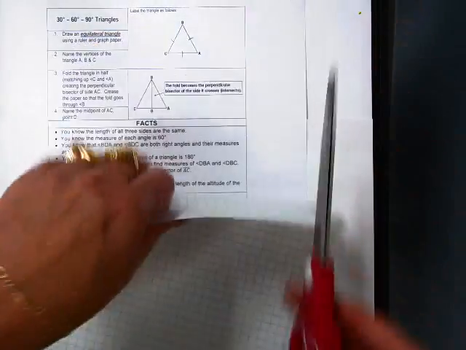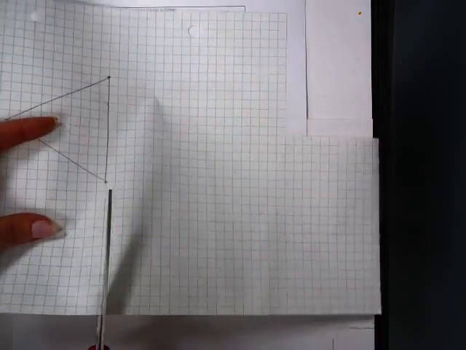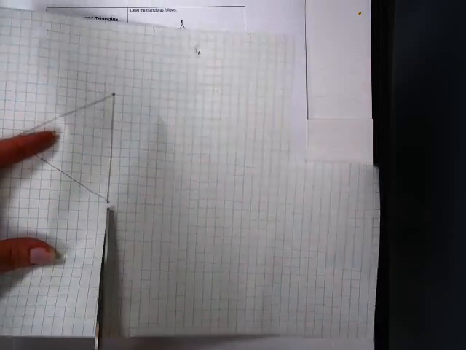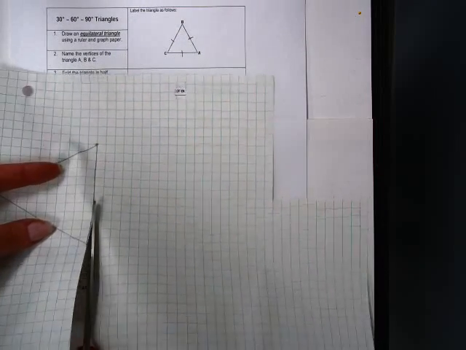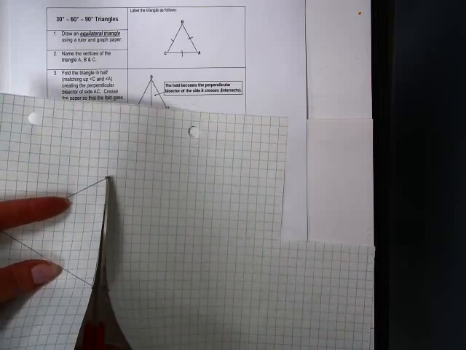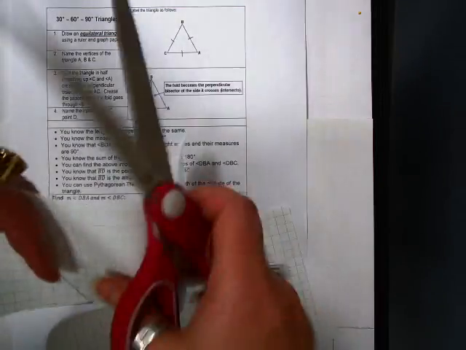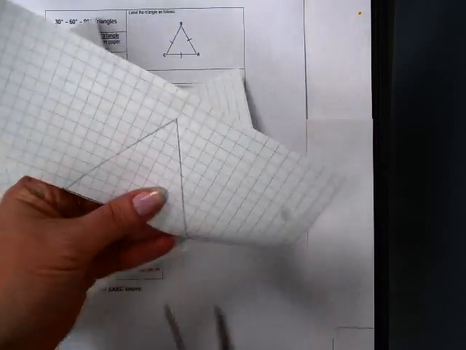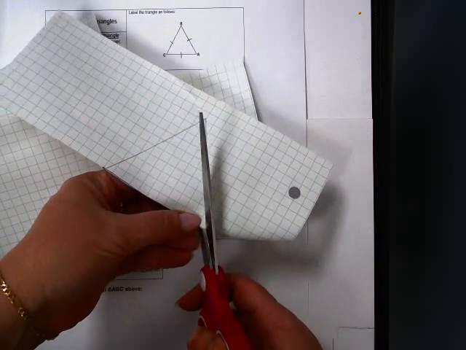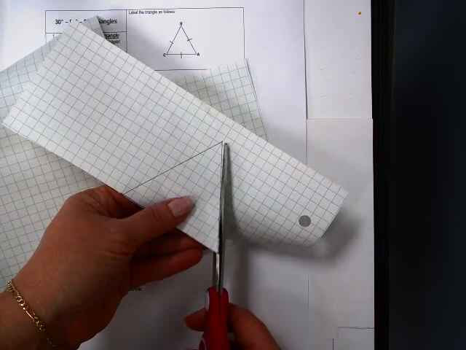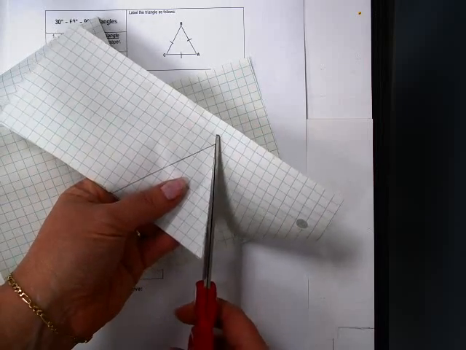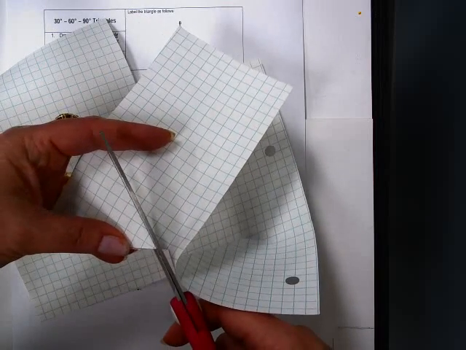I'm going to cut it out. And when you label your vertices, you're going to have to label them inside the triangle because you're going to cut the triangle out so you can do some folding, and you won't be able to see the ABC if you put it on the outside of the triangle because you'll cut it off. Alright, so there's mine.